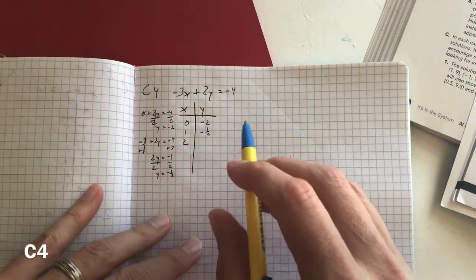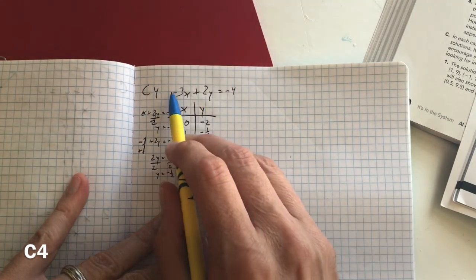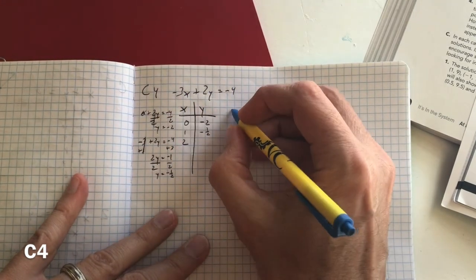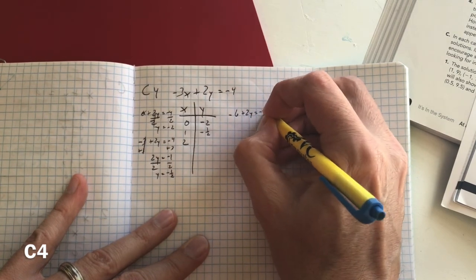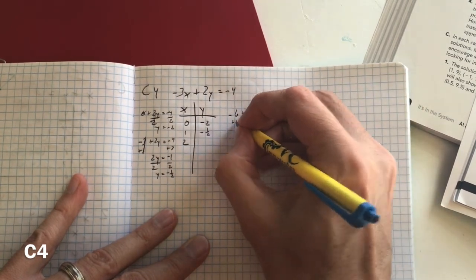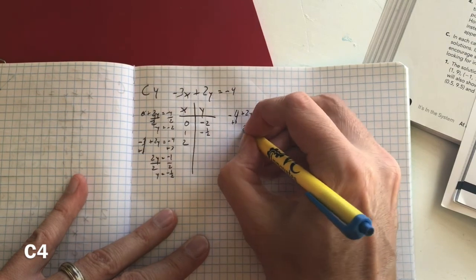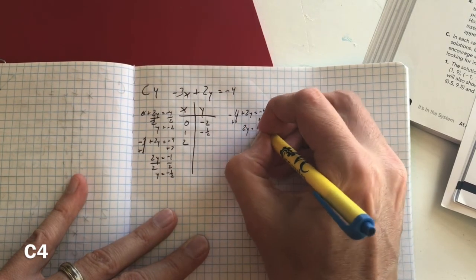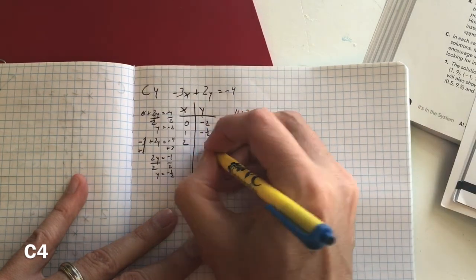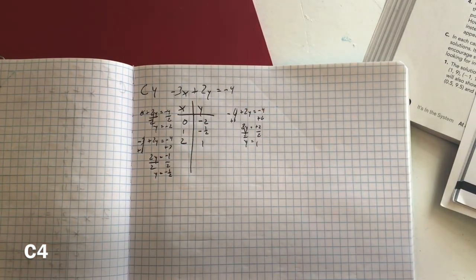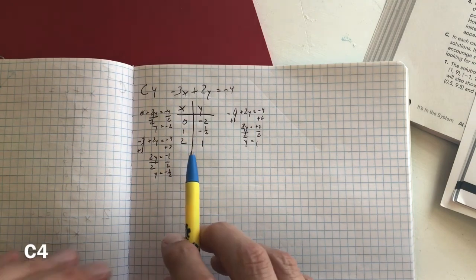Let's put 2 in now this time. So 2 times negative 3 is going to give me a negative 6 plus 2y equals negative 4. So let's add 6 to both sides. 2y is going to be a positive 2, divided by 2, divided by 2. Y equals positive 1. All right, so it looked like we had some whole numbers there.